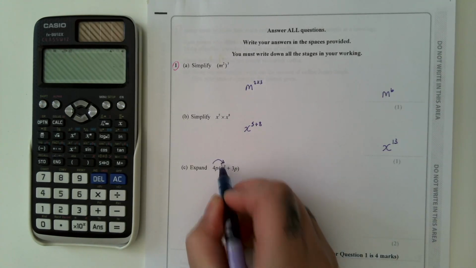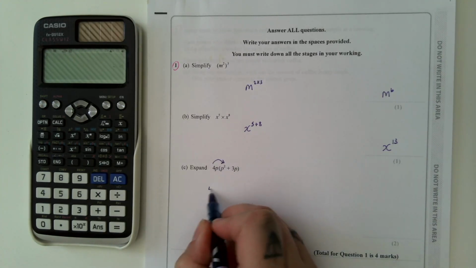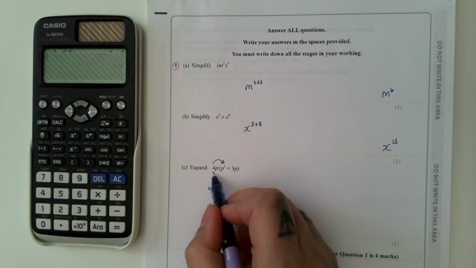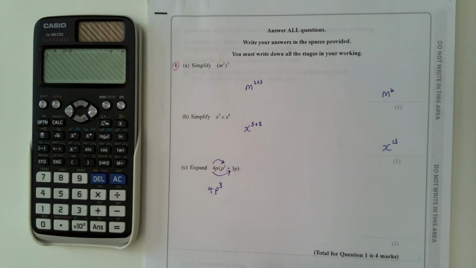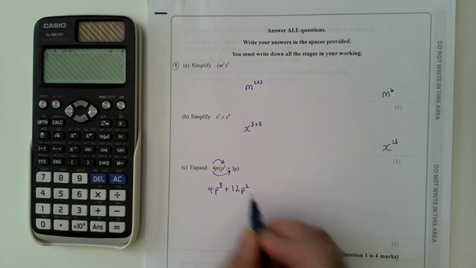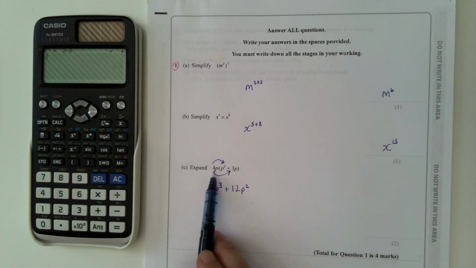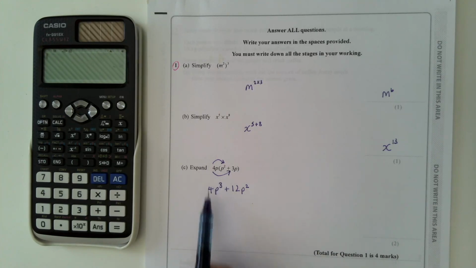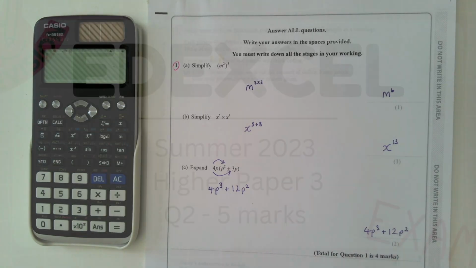Part C, expand the bracket. So 4p multiplied by p squared gives me 4p to the power of 3. And then 4p multiplied by positive 3p gives me positive 12p squared. I'm just going to check that I've multiplied everything on the inside of the bracket by everything on the outside of the bracket, and then I'm going to write what I think is my answer on the answer line.